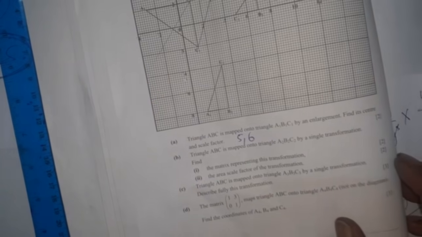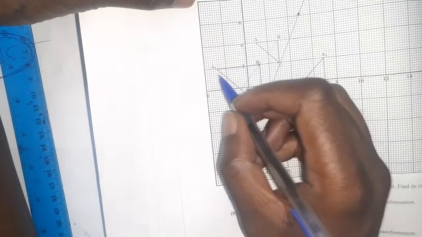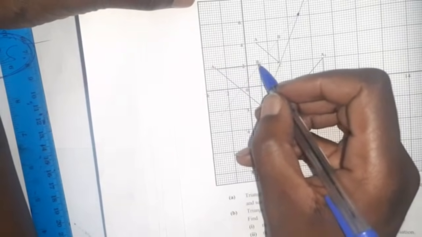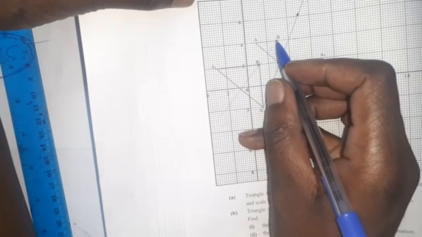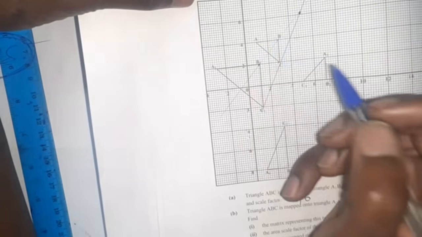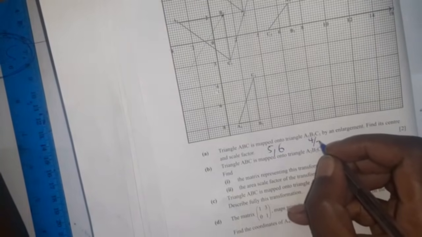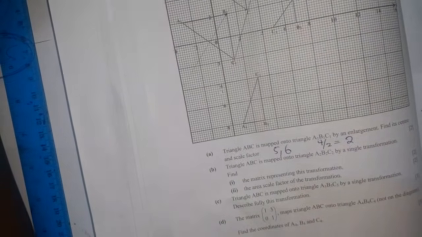Then for the scale factor, we need to get the length from this point up to this point. How many centimeters have we moved? This is 4 centimeters from this point up to this one. Then you get the corresponding side on the smaller one, and this is 2 centimeters. So you divide 4 by 2. So the scale factor is 2. Okay. The scale factor is 2.